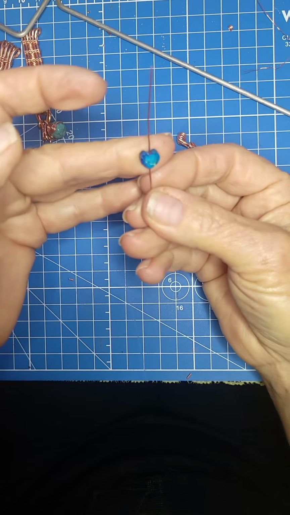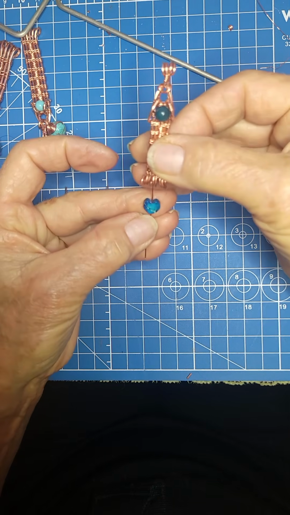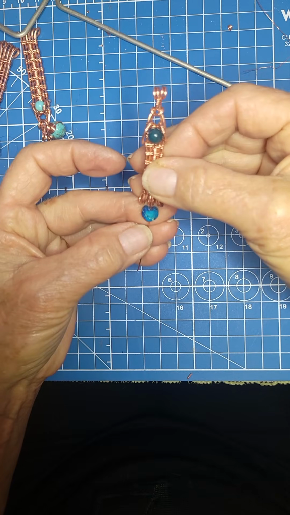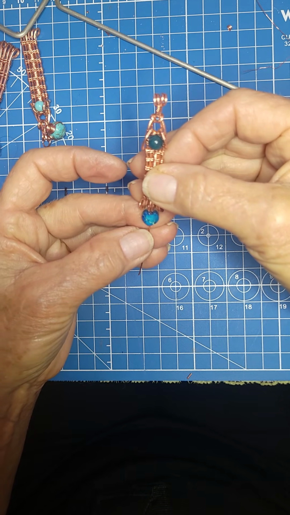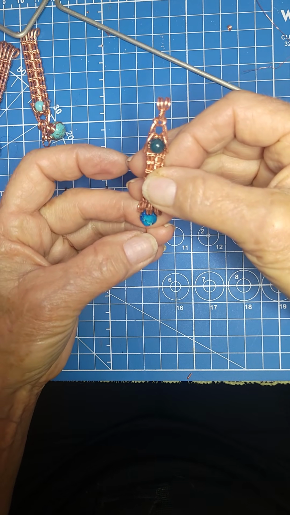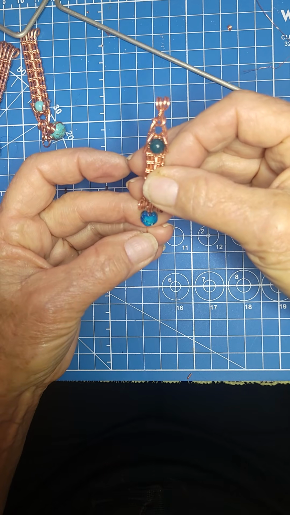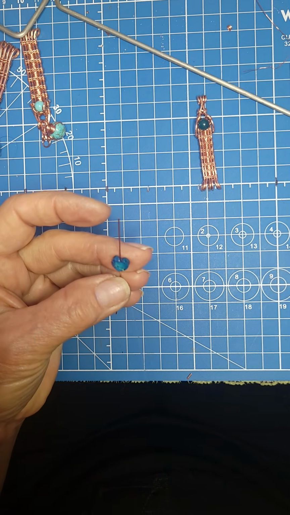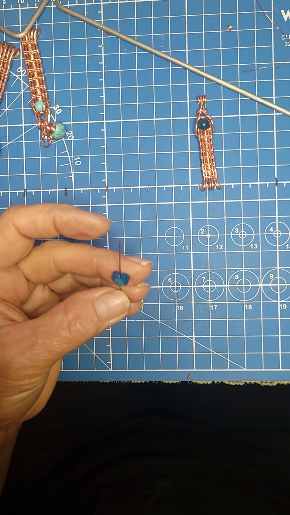So I just want to see. Yeah, that's going to be so cute from here, huh? And if you don't like it, cut it out. Don't include it at all. You can use a round bead. I just thought something different down there dangling instead of another round bead.